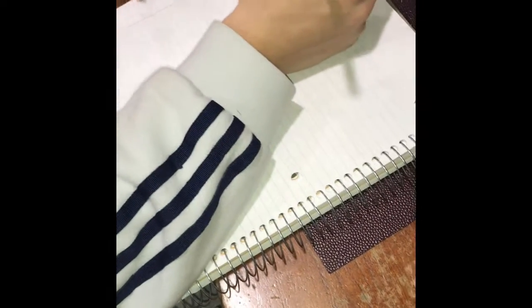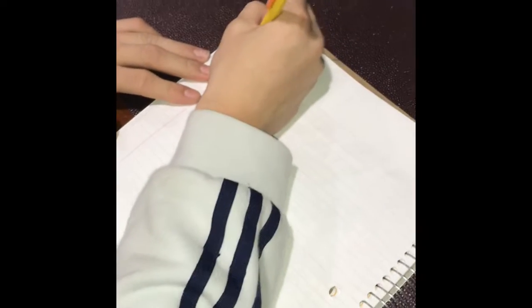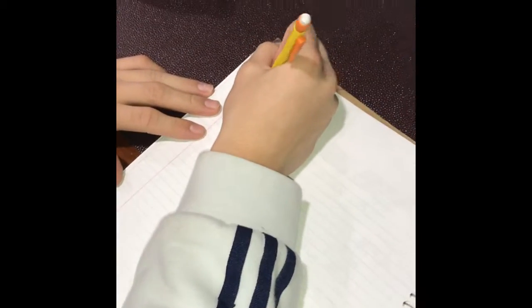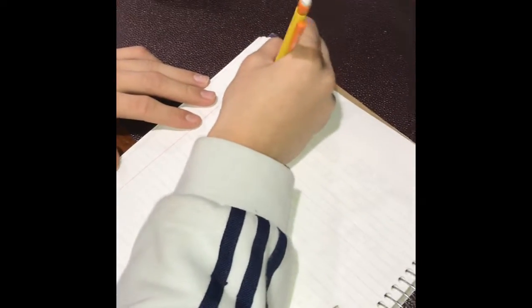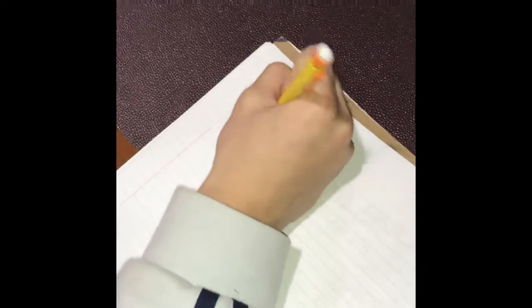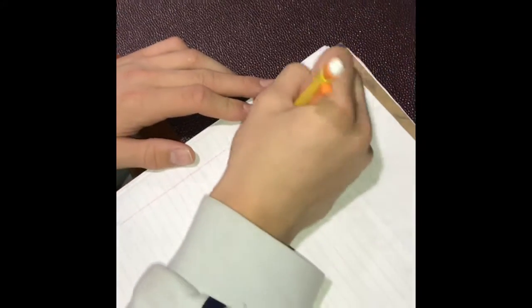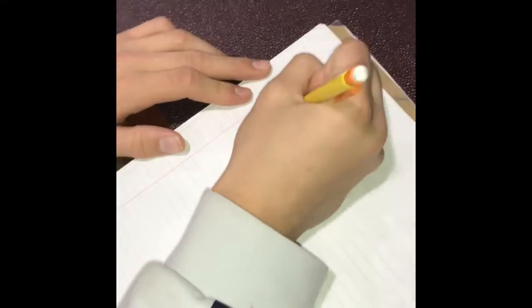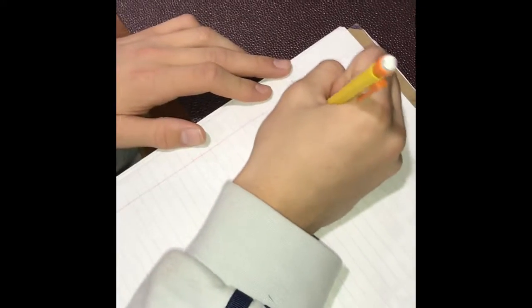So now we'll move on to the final equation. Number 3. 2x squared equals 7. So what we're going to do here is divide both sides by 2. So 2 cancels out, it's 1, so it's going to be x squared equals 7 over 2.